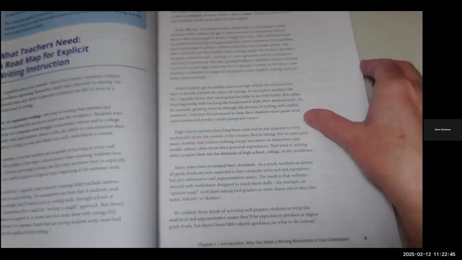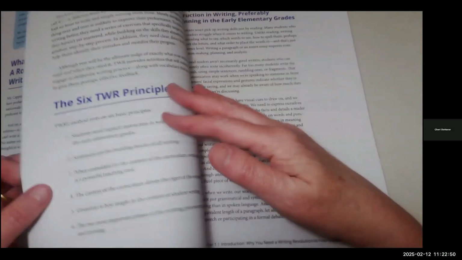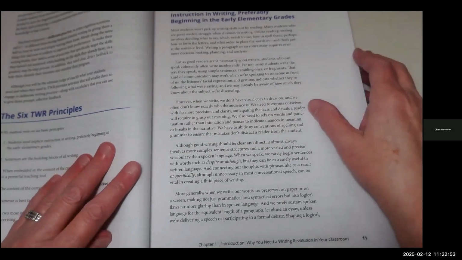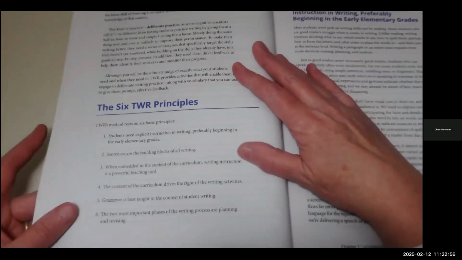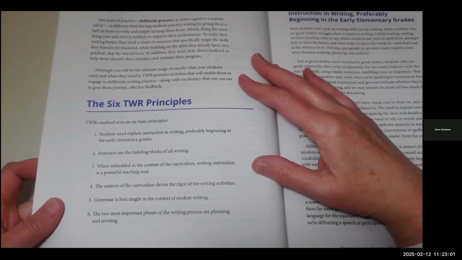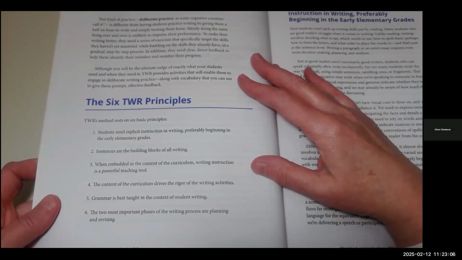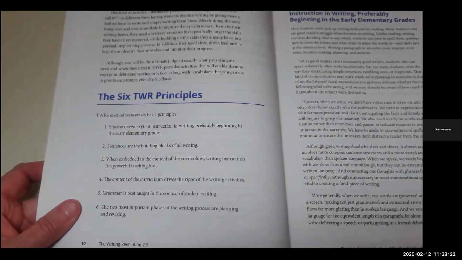So let's just glance through here. What your teacher needs for the roadmap for writing instruction. The 6 principles. What are the 6 principles? Students need explicit instruction. Sentences are building blocks. When embedded in context of the curriculum, writing instruction is a powerful teaching tool. The context of the curriculum drives the rigor of the writing activities. Grammar is best taught in the context of student writing, and the 2 most important phases in the writing process are planning and revising. How very cool.